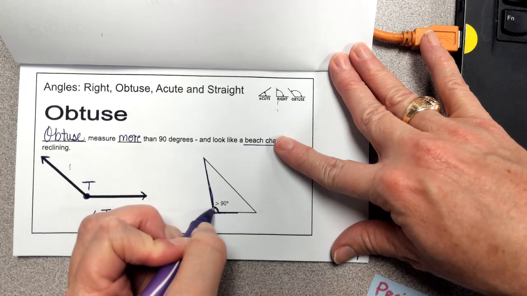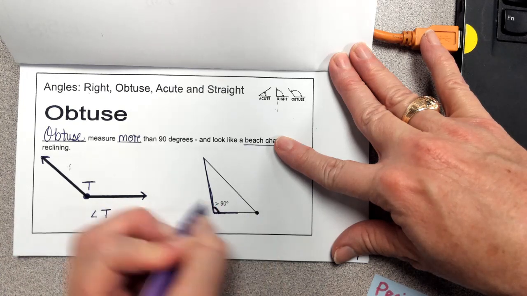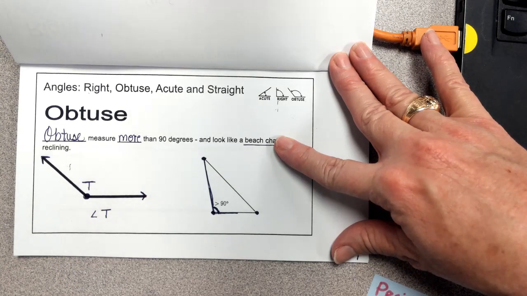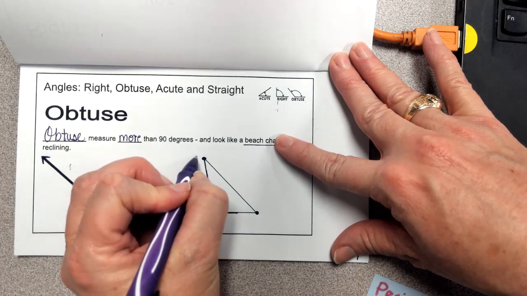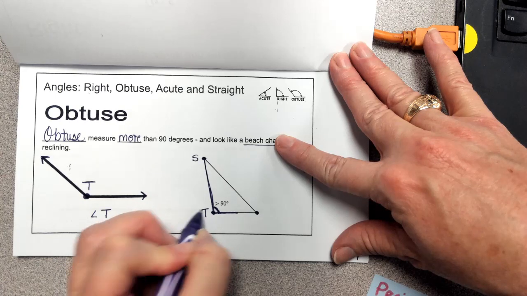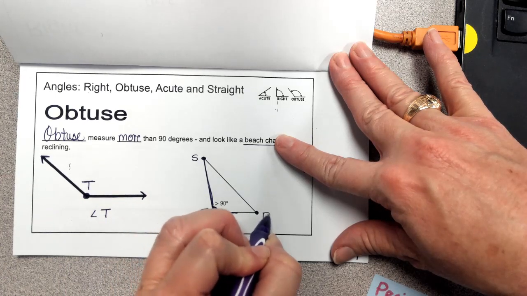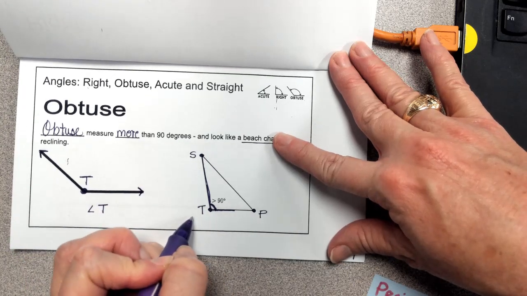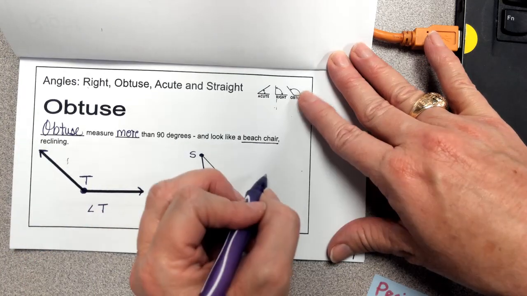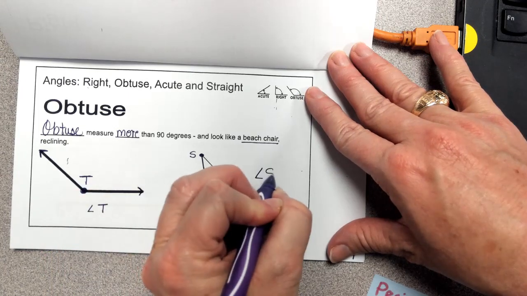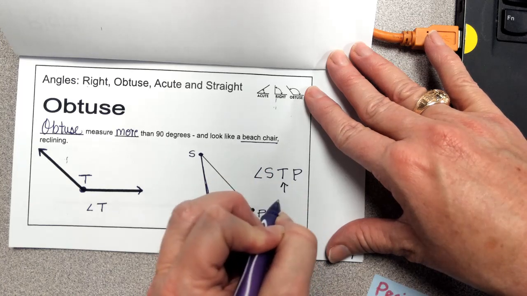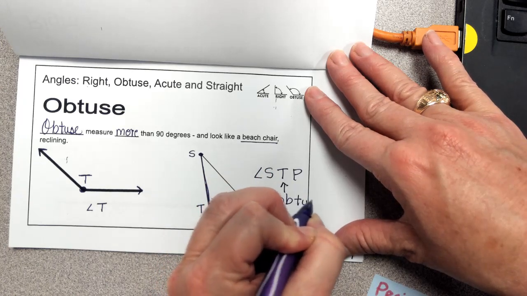So just so we get that practice, I'm going to add some endpoints on each place where we have connections being made and intersecting lines. And I'm going to call this STP. And if I wanted to talk about the obtuse angle, angle T, I could name it STP, because T is where we have the obtuse angle.